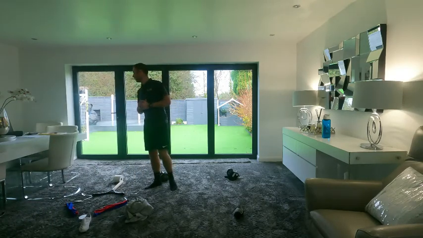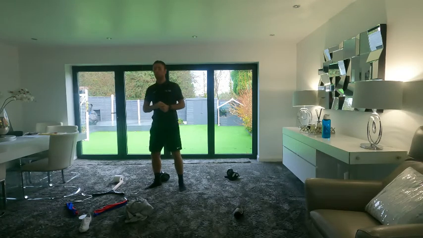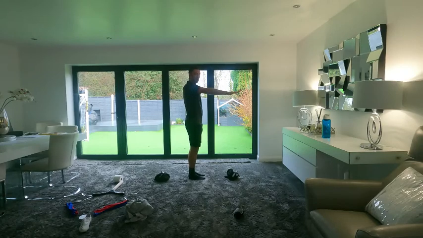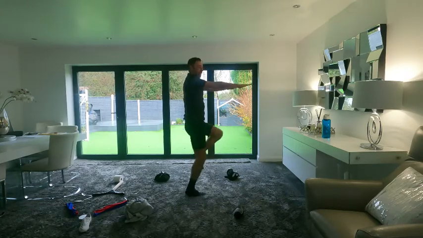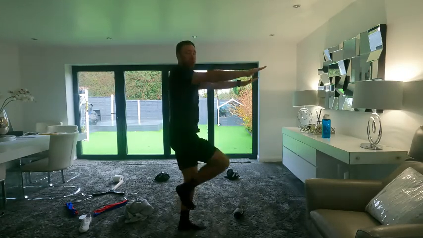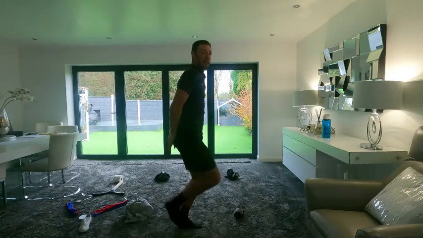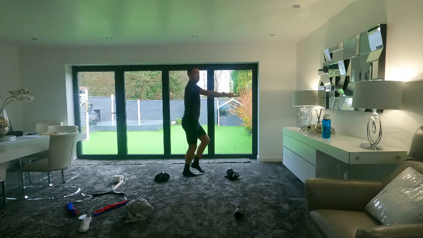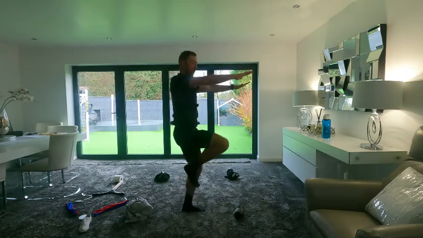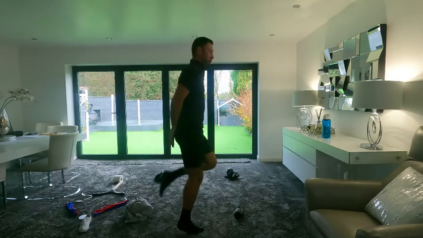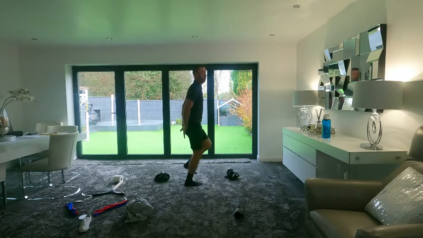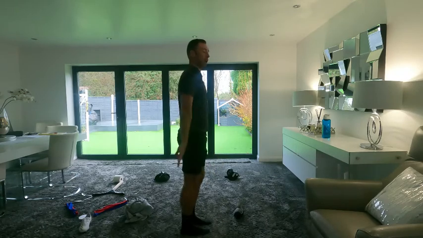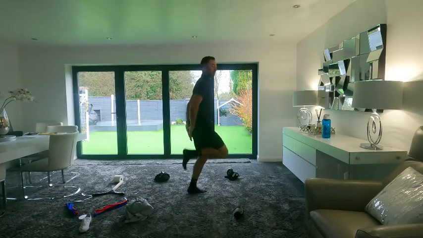The exercise that we're going to do for this is the same as what we did before, but this time we're going to do it sideways. So we're going to do high knees, taking the blood to the muscles, and then we're going to do heel flicks, taking the blood away from the muscles. To the muscles, oxygenated, away from the muscles, deoxygenated. To the muscles, arteries, away from the muscles, veins.